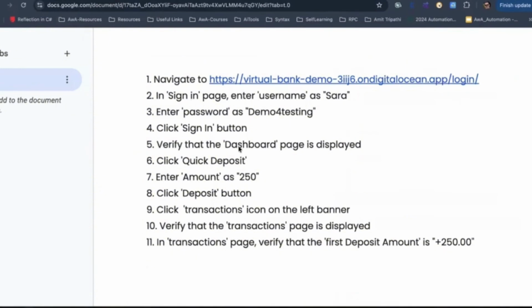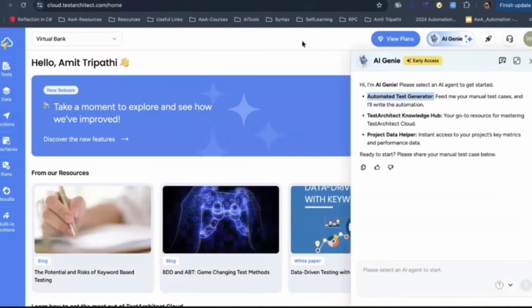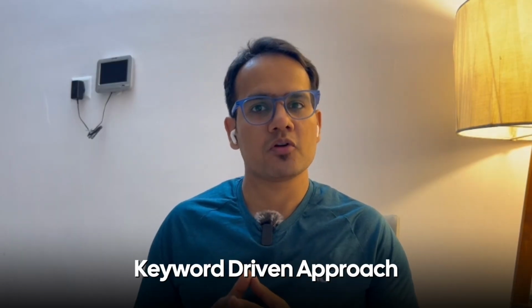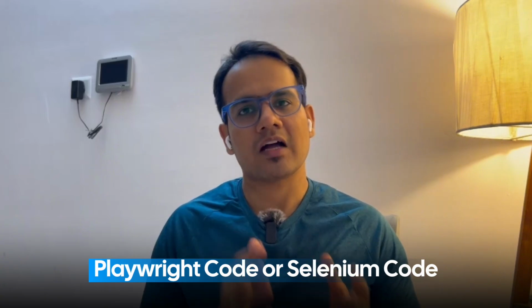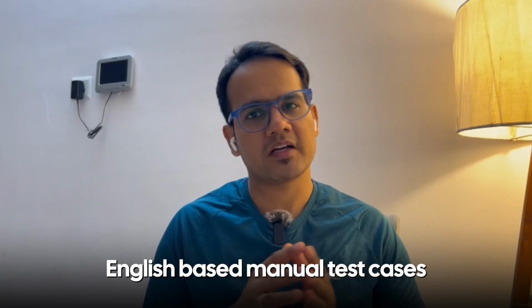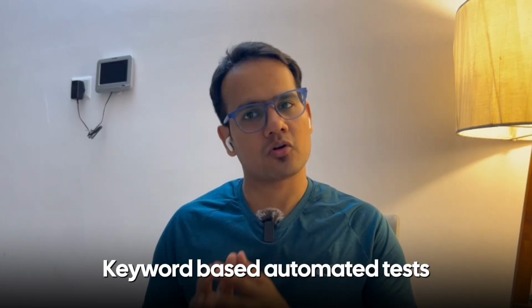Over here I have written some manual test cases, and using this, AI Genie is going to generate automation tests. AI Genie actually works on a keyword-driven approach. You are not writing Playwright code or Selenium code. Rather, AI Genie takes your English-based manual test cases and converts them into keyword-based automated tests.